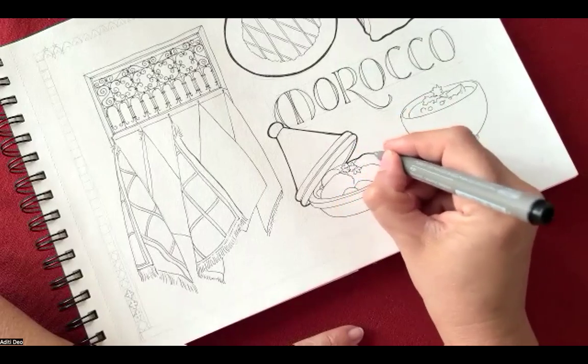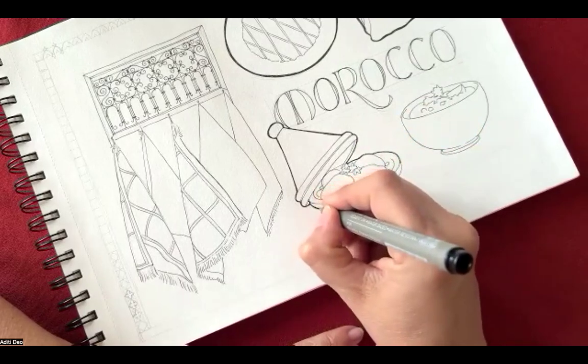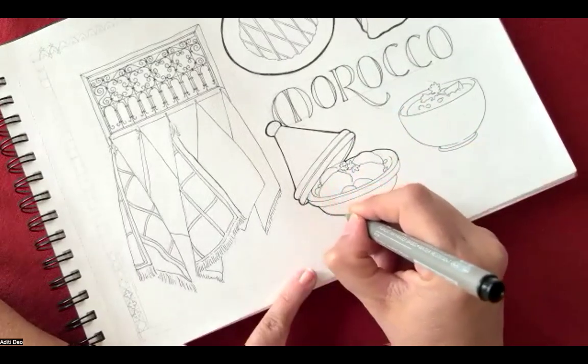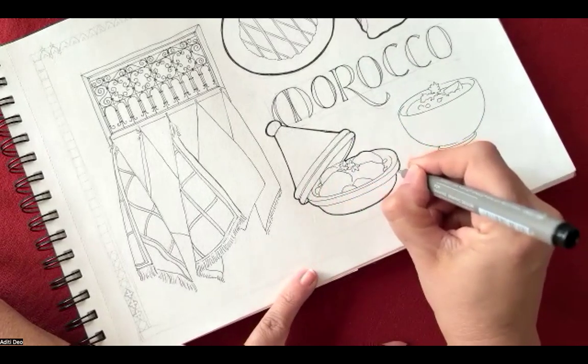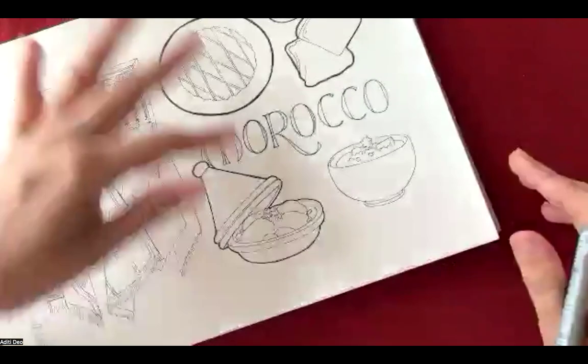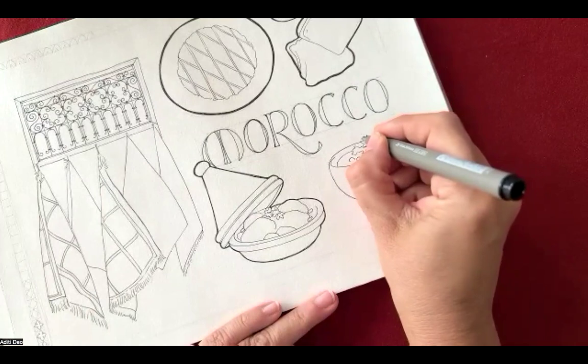Like if I were to draw a round shape and I put two other small circles in that, I could easily convince you that it's a plate with a couple of peas in it just by the context.